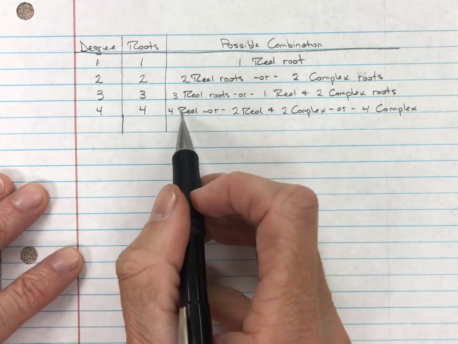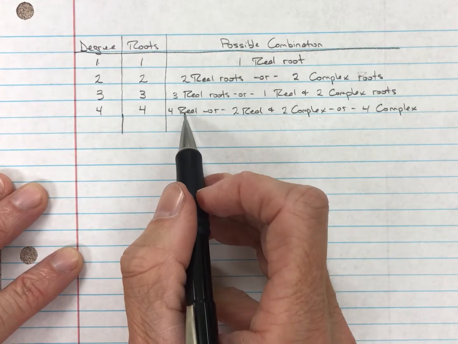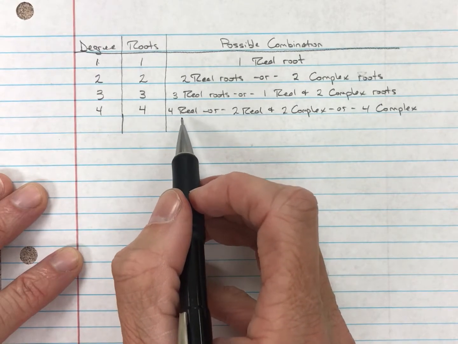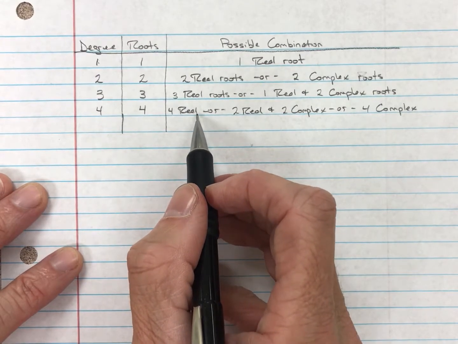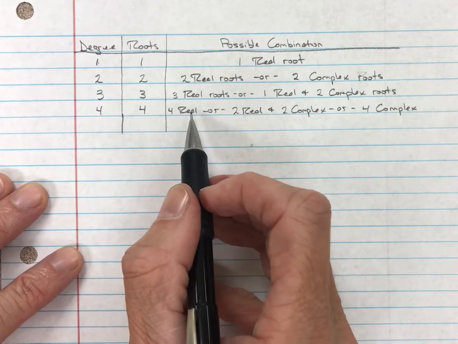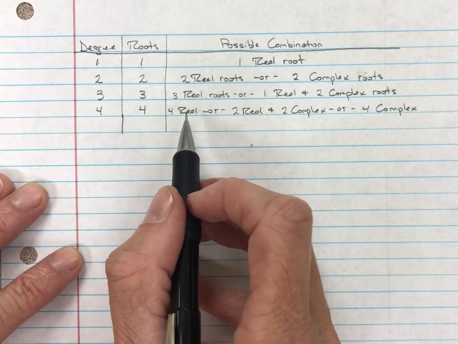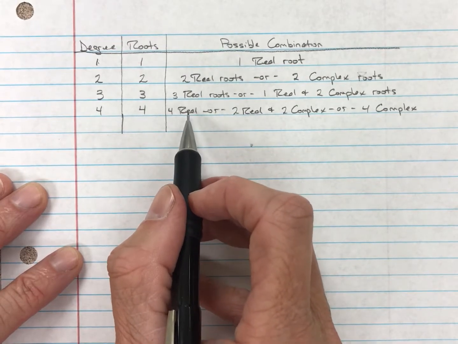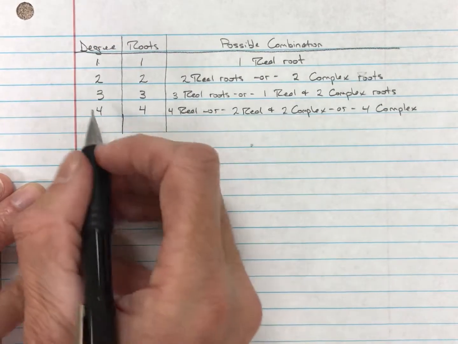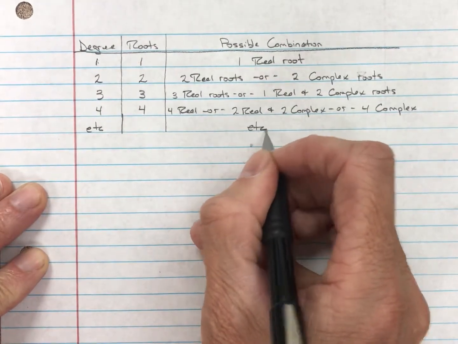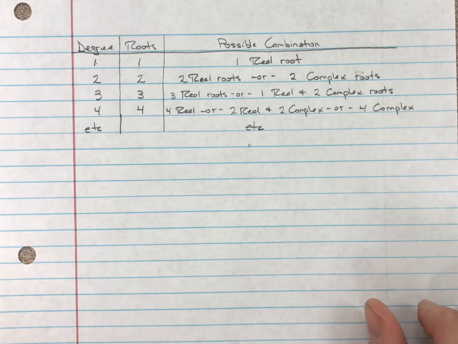And again, if they're all 4 real, you could have some multiplicity going on. So your roots could be 1, 1, 1, and 3, for example. But as you list them out as linear factors, you'll have 4 real roots. But don't forget, you could have duplicates, and the 4 counts duplicates as individuals. Continue with your degree, etcetera. Possible combinations. We won't go any further with this chart.